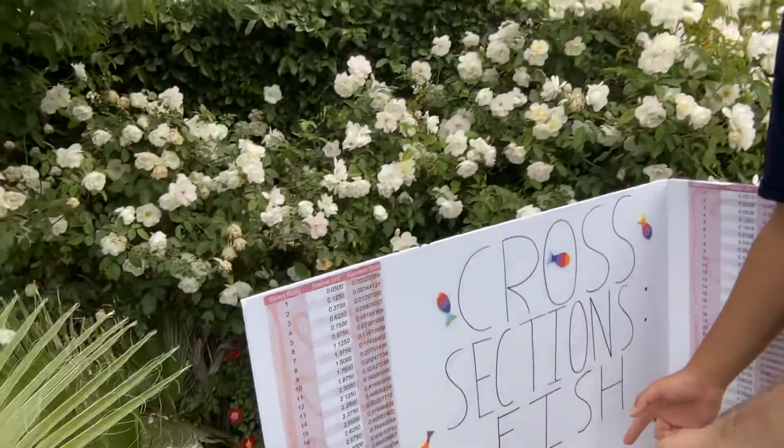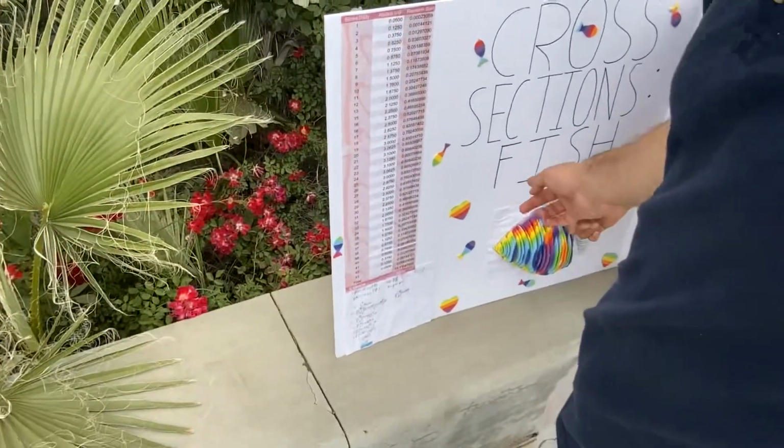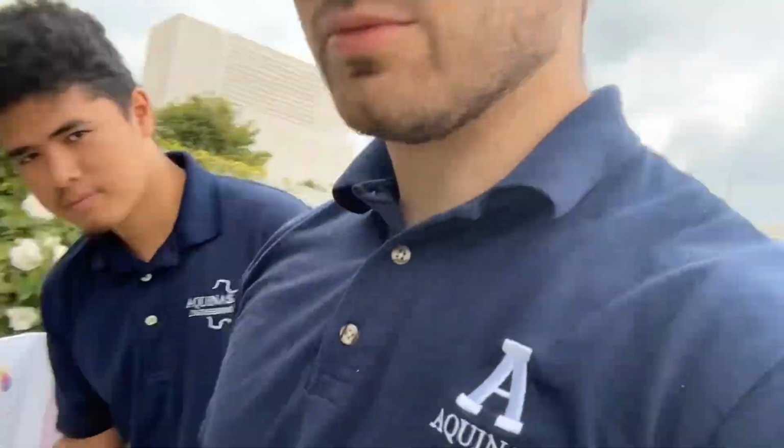And if you don't have money, then use the gloop method. The gloop method saved our project. And now we're gonna get an A.